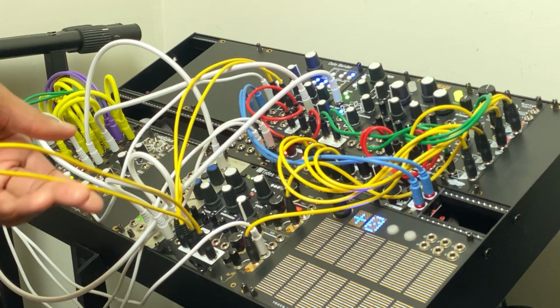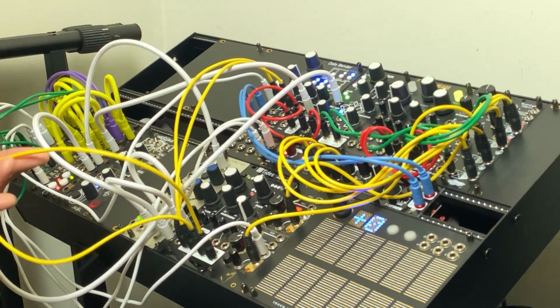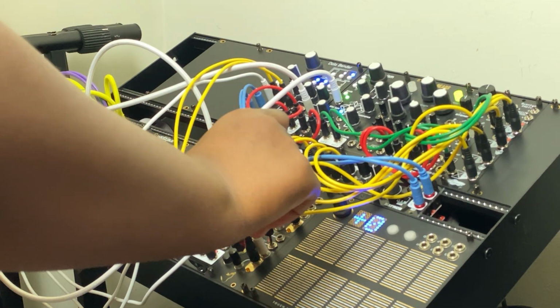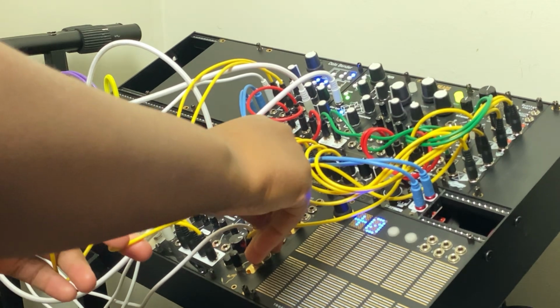Great. What I want to do next, I want to take 3 and 4 out of Tides right here. I'm going to start sending these into these envelope parameters. See how extreme it gets. Let's start with the fall.